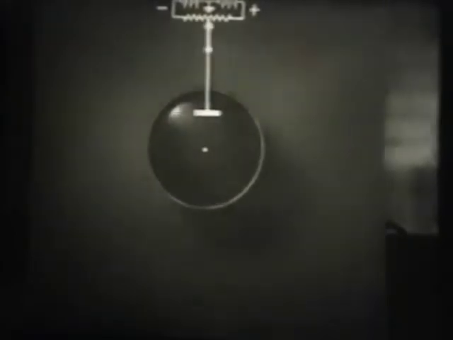In actual practice, electrically charged plates inside the tube serve as deflectors. Either a positive or negative charge can be placed on the plates. A positive charge attracts the beam, and a negative charge repels it. Positive, the spot moves up. Negative, the spot moves down.